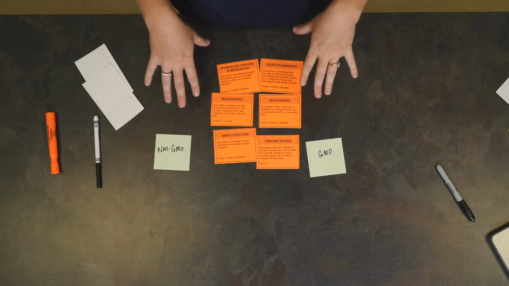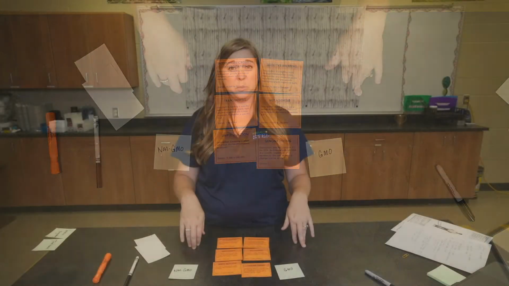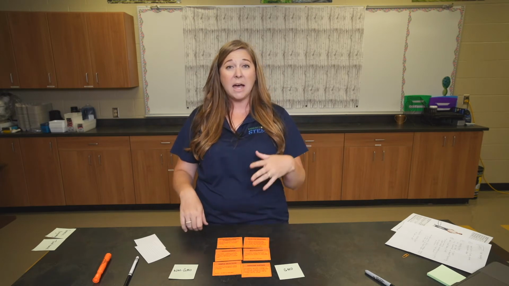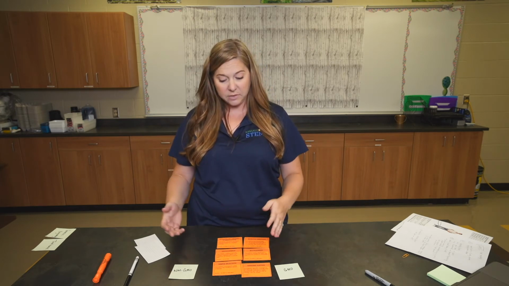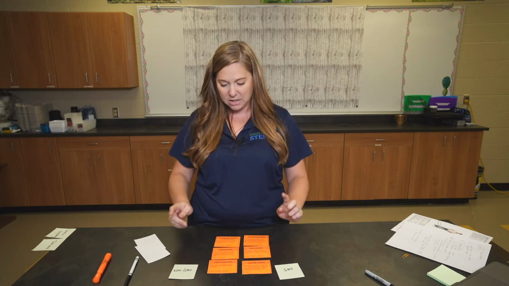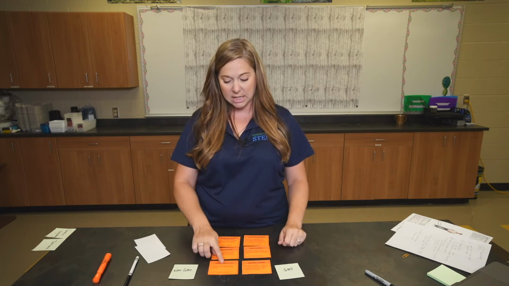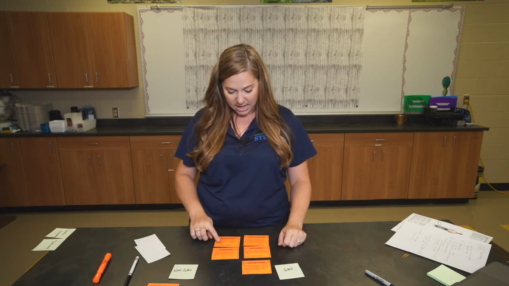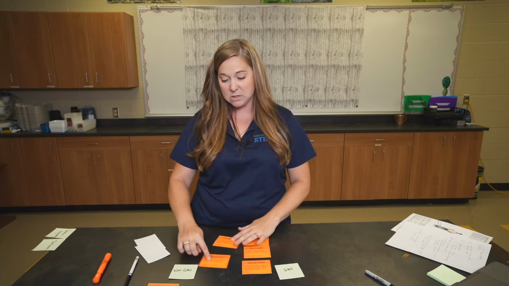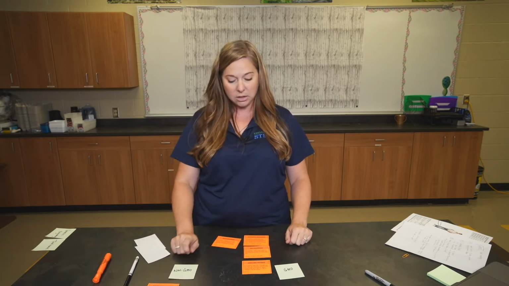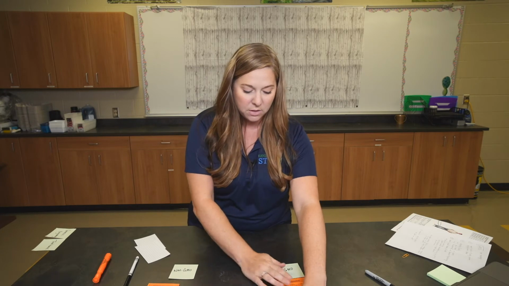Generally, having them work as a pair or a group increases the amount of talk you're going to have too. So as we go through, in a lot of classrooms, what we end up with is a lot of students thinking that simple selection and things like interspecies crosses and hybridization are non-GMO. They put all the rest over here. So let's take a closer look.